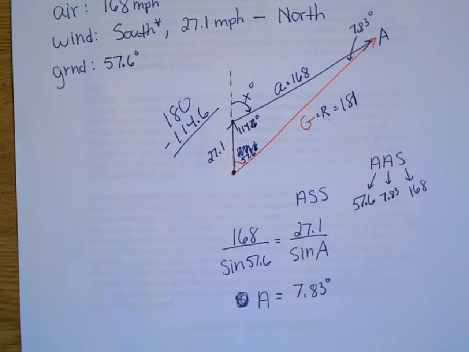Okay, nice job. One more together. But we found the two things: how fast the plane is actually going with the wind pushing it, 181, and then the direction was whatever that came out.